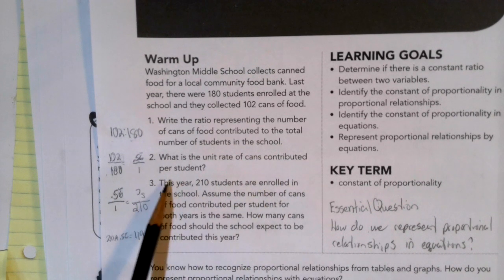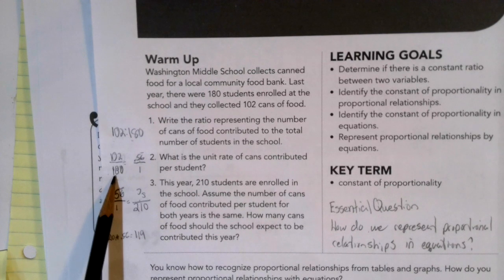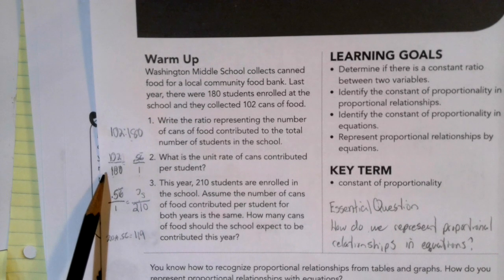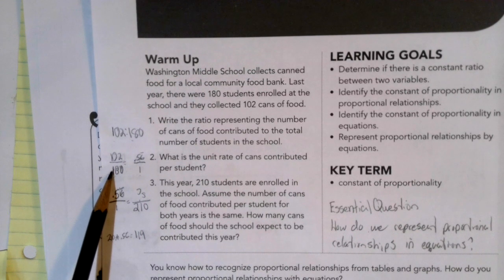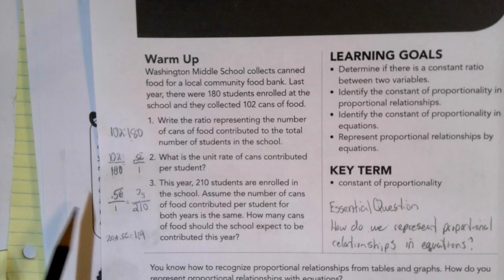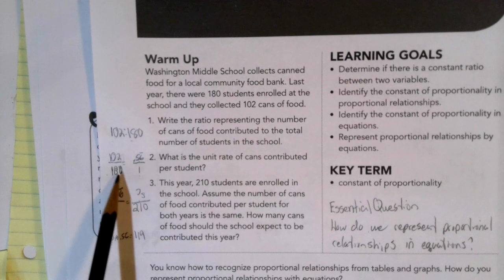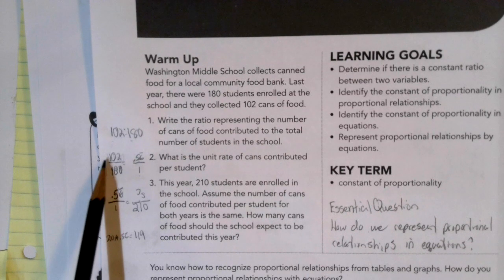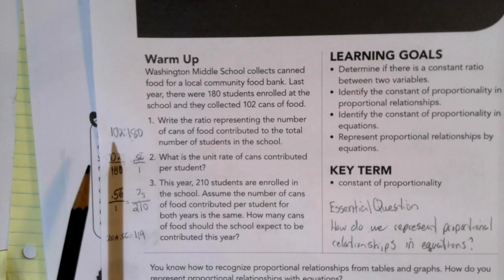If we're looking for the unit rate per student, we've got to get the student number down to 1. So I went ahead and did 102 over 180 equals what over 1. And all I had to do is divide 102 by 180, and I got 0.56 repeating.